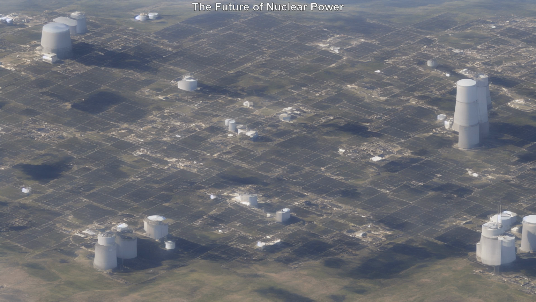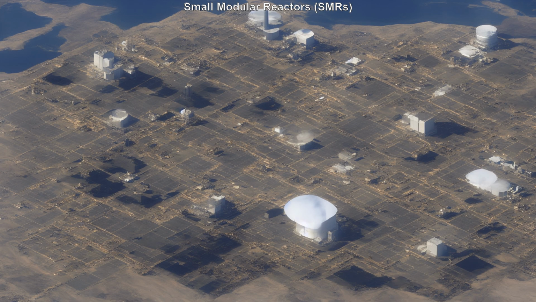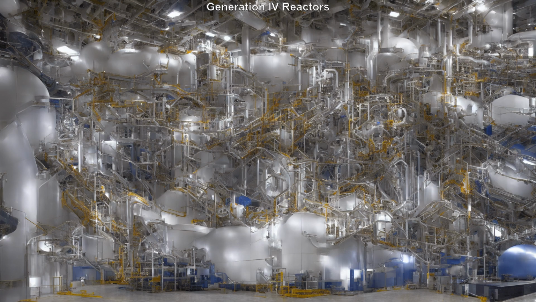Advanced reactor designs, such as small modular reactors, SMRs, and Generation IV reactors, offer improved safety, efficiency, and waste management. SMRs are smaller factory-built reactors that can be deployed more flexibly and offer enhanced safety features. Generation IV reactors aim to be more sustainable, safe, and proliferation resistant. They explore different coolants and fuel cycles.